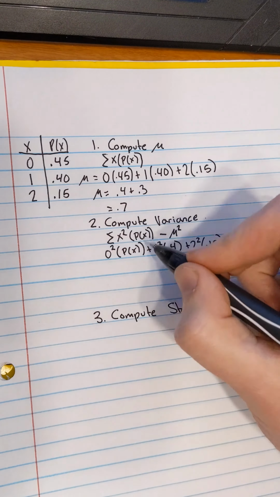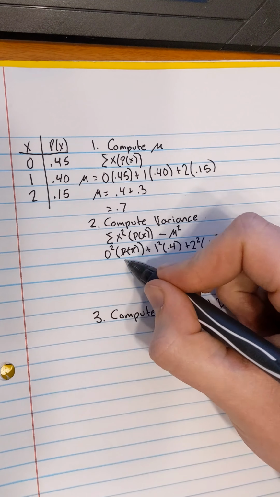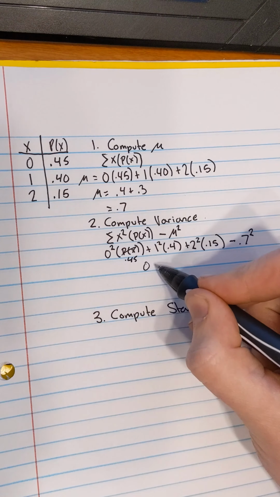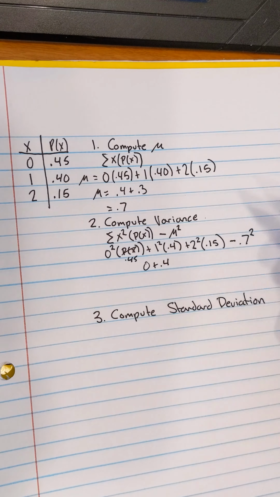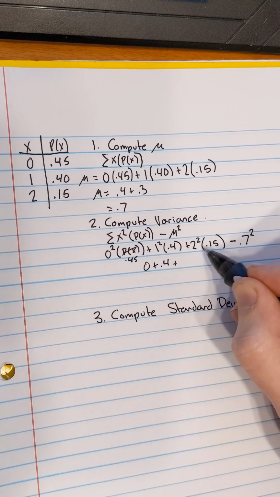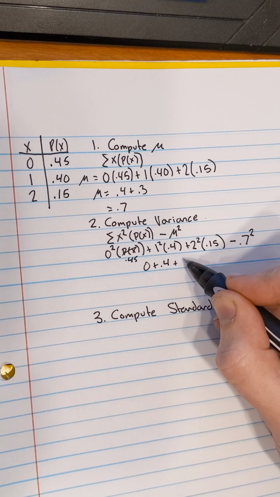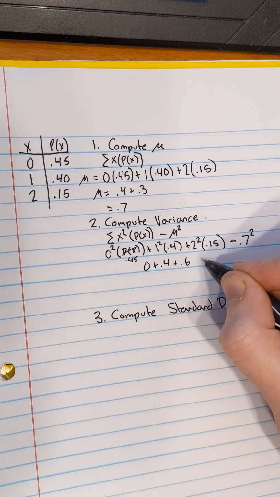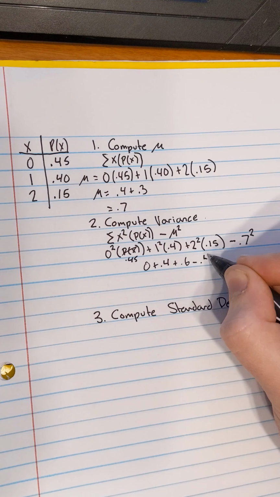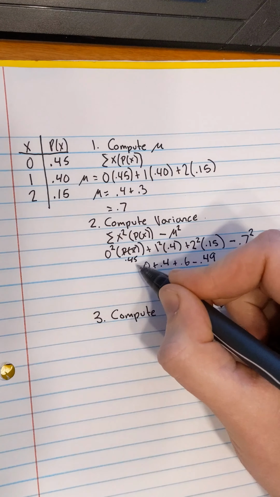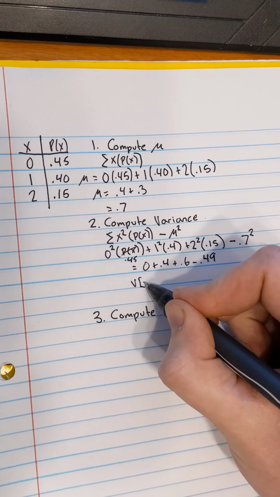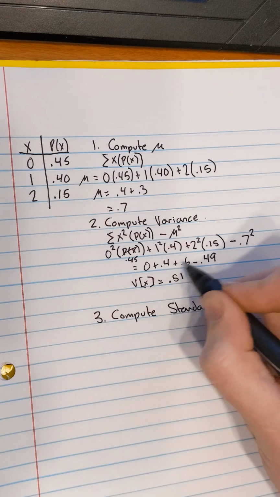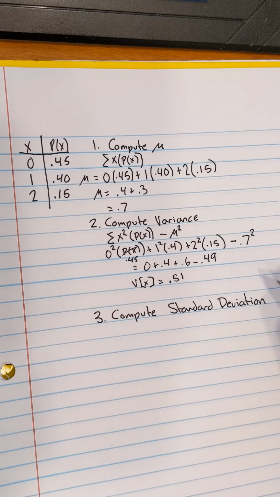I don't know why I wrote this. It should actually be 0.45. Doesn't matter, 0 times anything is 0, plus 0.4 is 1, and then plus 4 times 0.15, which is 0.6, minus 0.7 squared, which is 0.49. So the variance of x is equal to 0.51 once you add all these together.